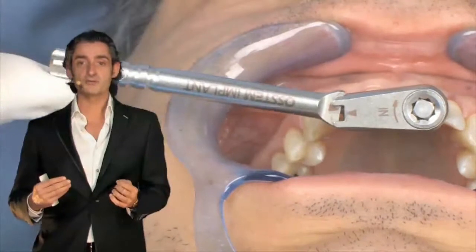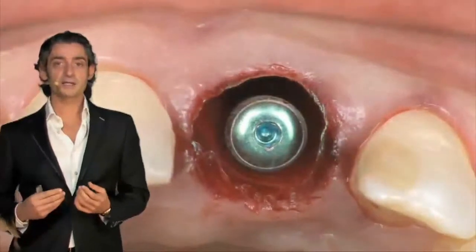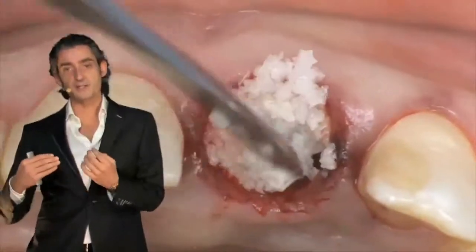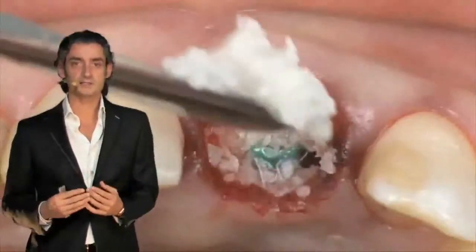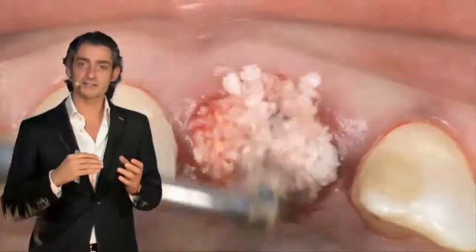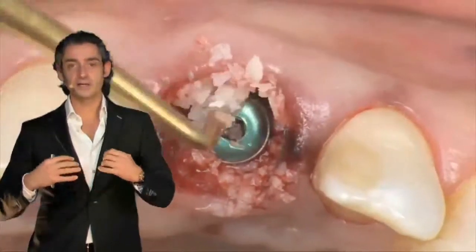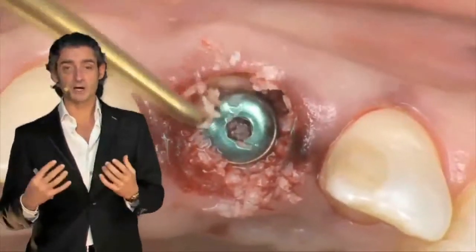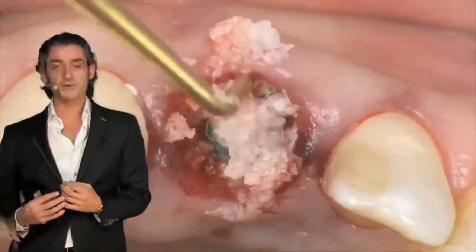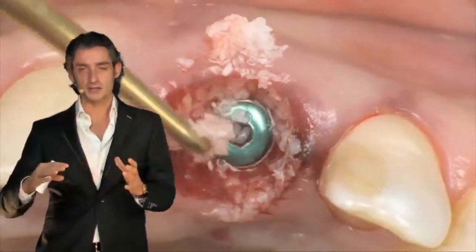Right now we have to check the stability. As you can see here, we were over 35 Newton, and right now we have to use this bovine bone just to fill the jumping distance. So this for me was a really nice case to do, precise. I try to compact this bone substitute inside the gap just to avoid any kind of contraction of the volume, especially on the buccal side. With a fine instrument, I compact, avoiding contact with the surface of the implant, and I try to do everything in a gentle way.